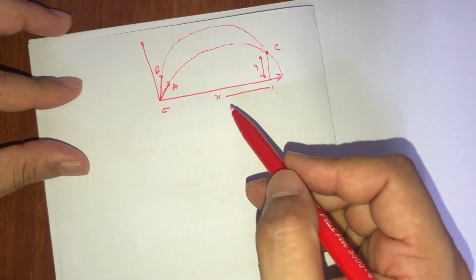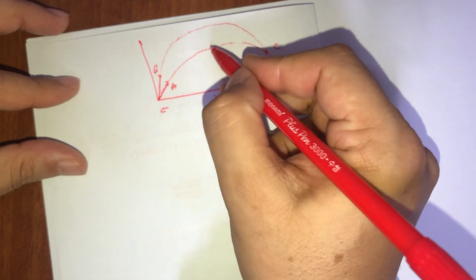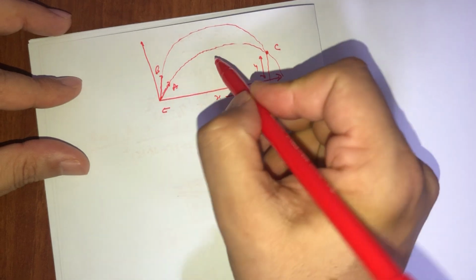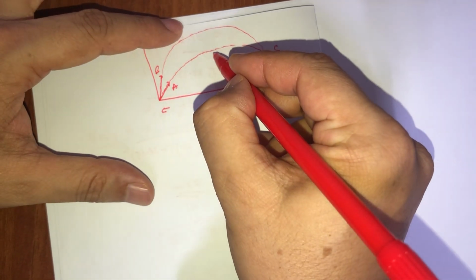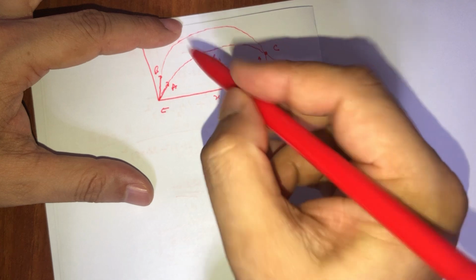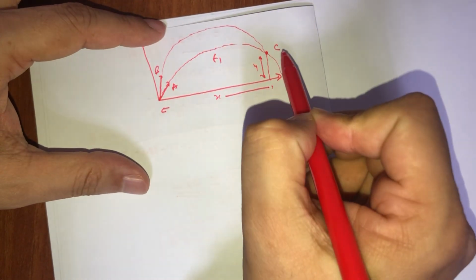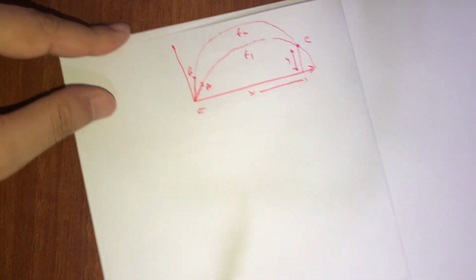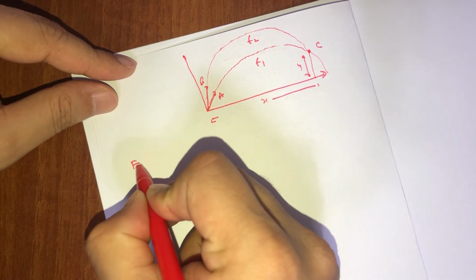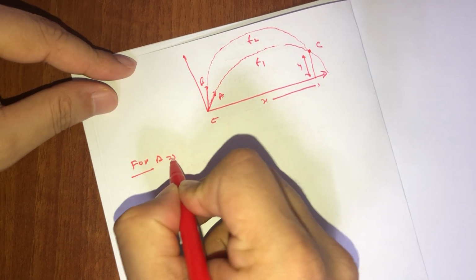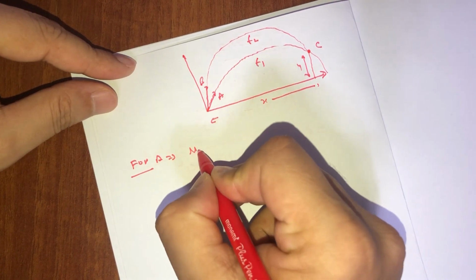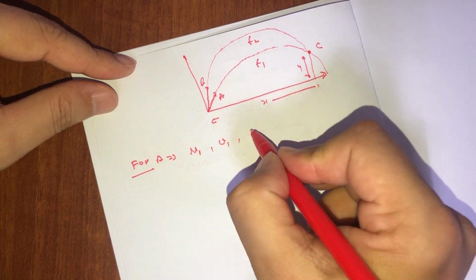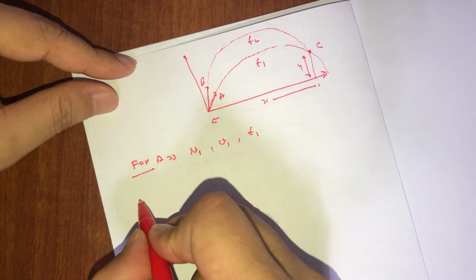Let us suppose the time taken by A to reach point C is T1, and for particle B to reach point C is T2. So for A, u1 is the horizontal component, v1 is the vertical component, and T1 is the time taken.